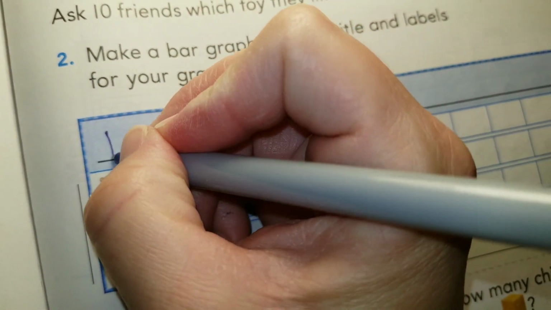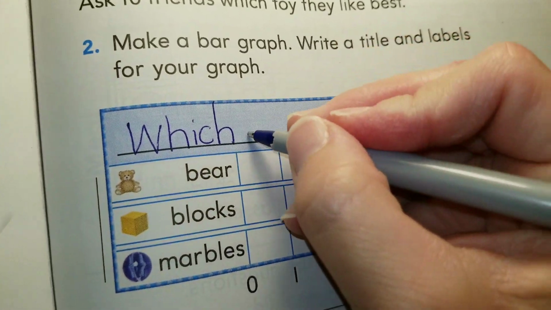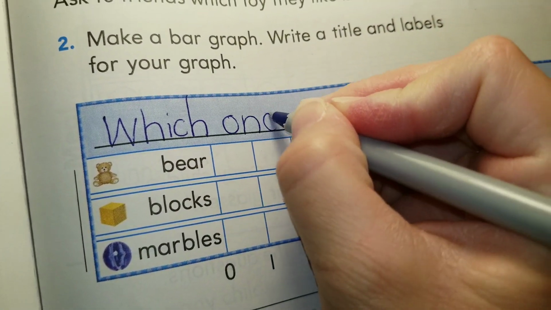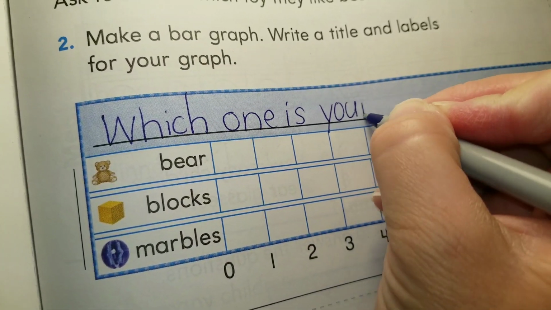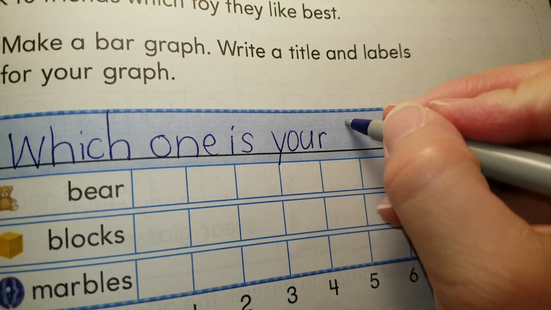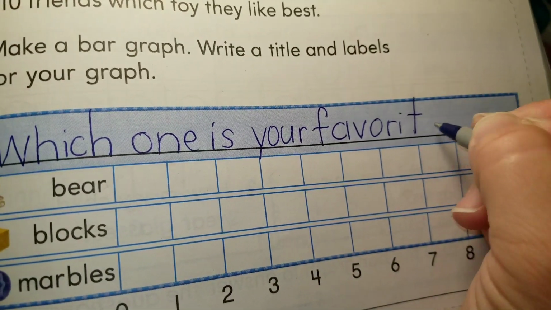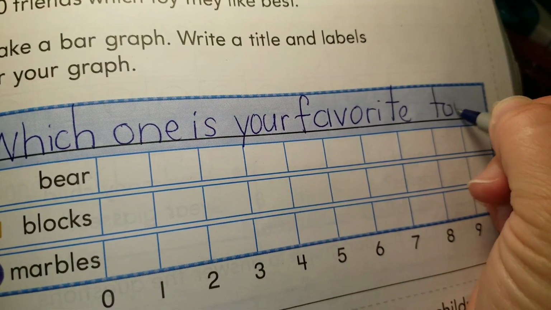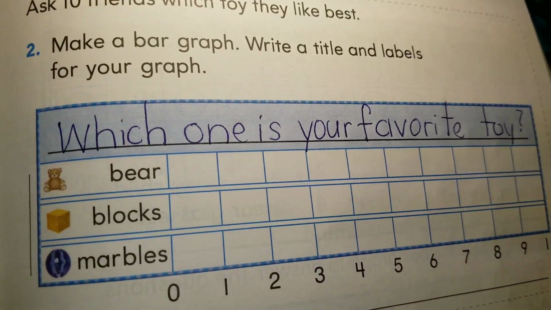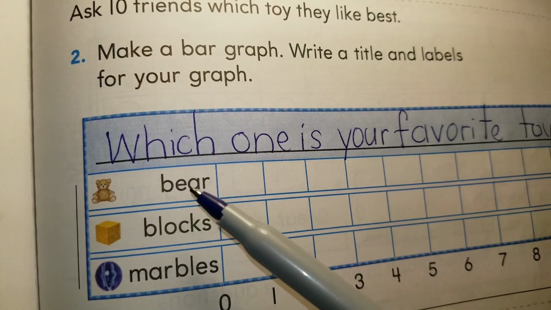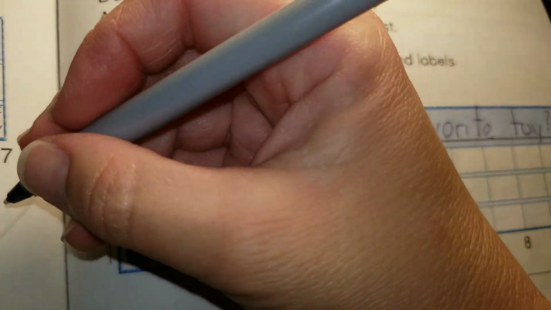So here we go. Which one? I don't want to write too big because I want everything to fit. Which one is your favorite toy? Which one is it? We put a question mark at the end because we don't know yet. Alright, so these are what, boys and girls? Bear, blocks, and marbles. These are toys, right?